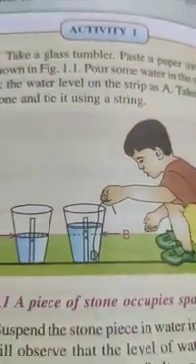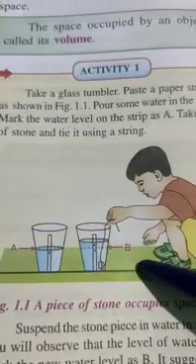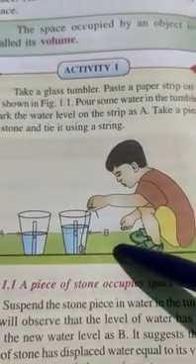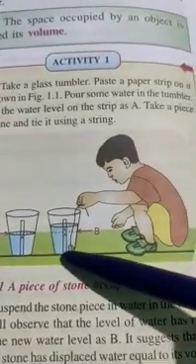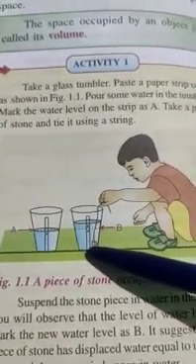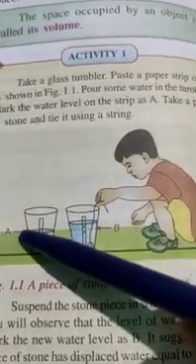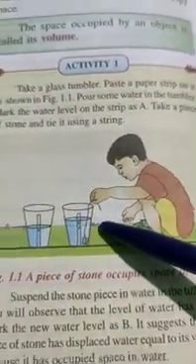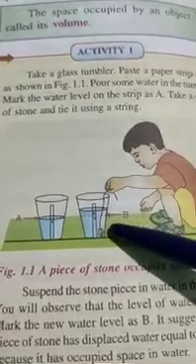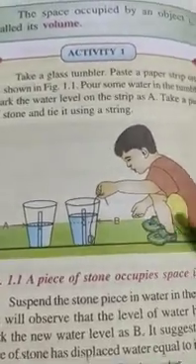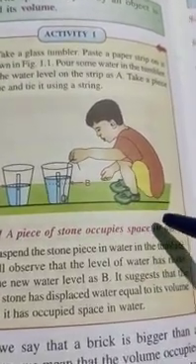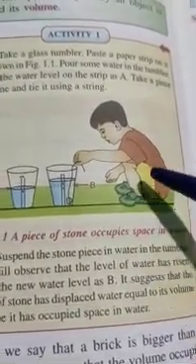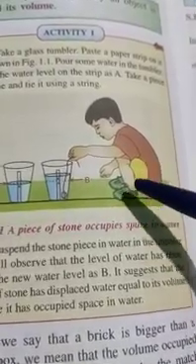With this figure you can understand, just see what this boy is doing. Take a glass tumbler, paste a paper strip on it as shown in this figure, pour some water in the tumbler, mark the water level on the strip as A, and take a piece of stone and tie it using a string. Now what you will observe: suspend the stone piece in water in the tumbler, and you will observe that the level of water has risen.